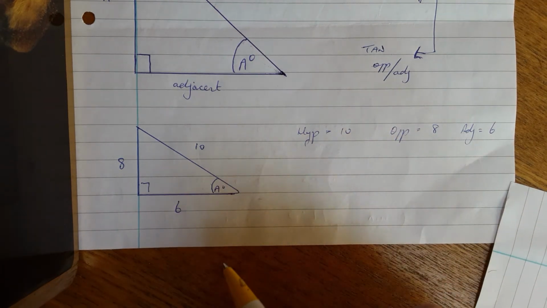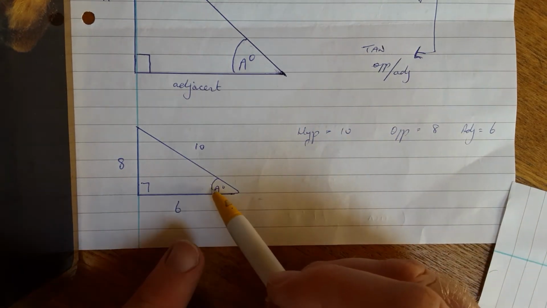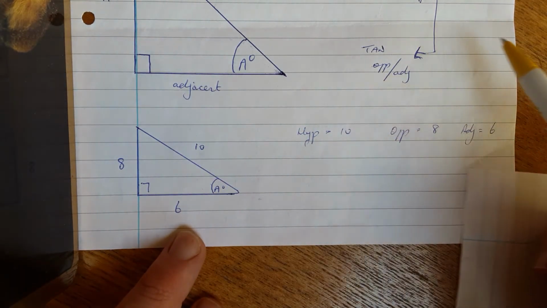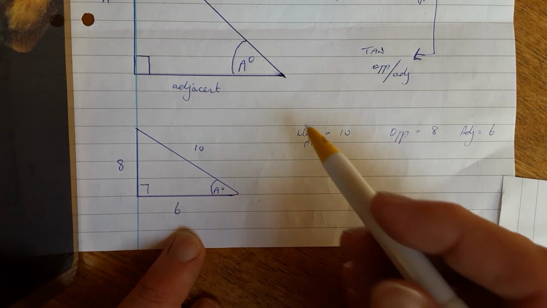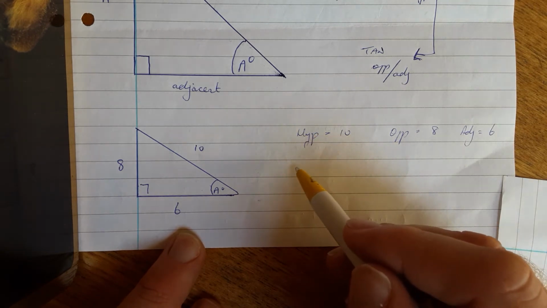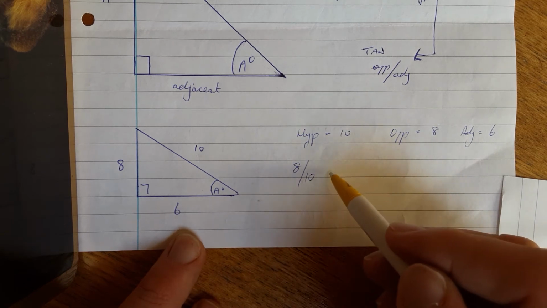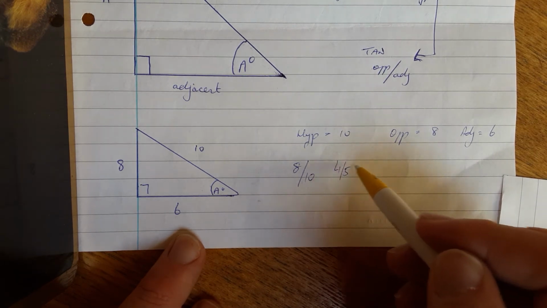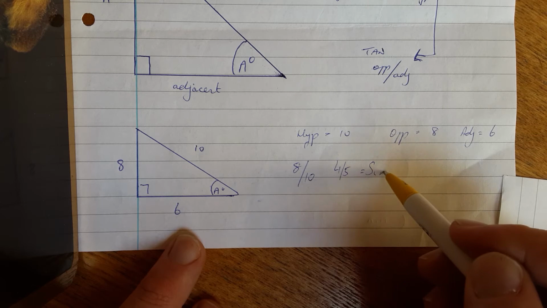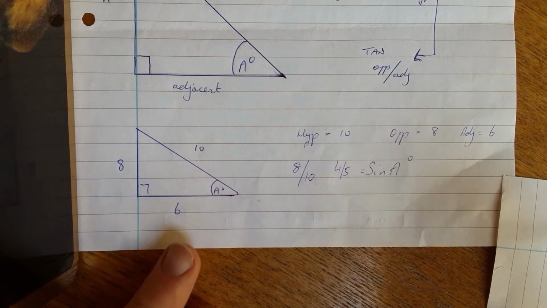Okay, so let's look at the sine. So the sine in relation to angle A is the opposite over the hypotenuse from before. So the opposite is going to be 8 over 10. And that shortens down to 4 over 5. And that is the sine of angle A.